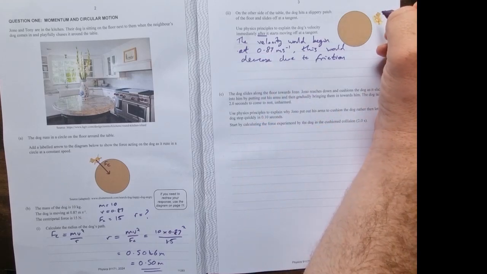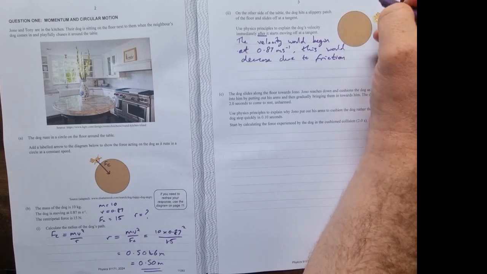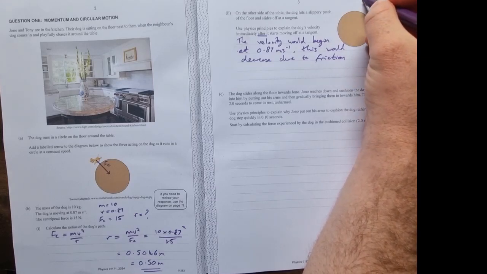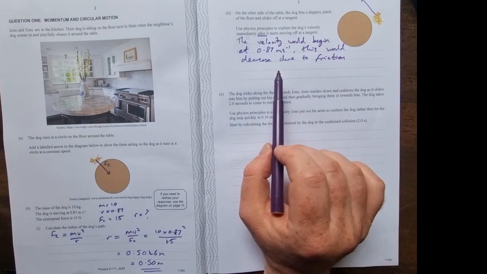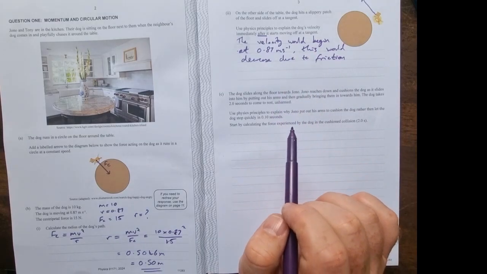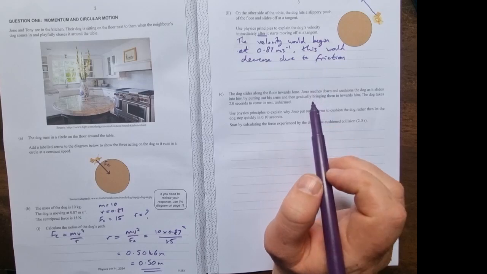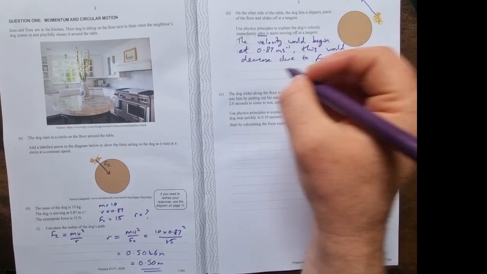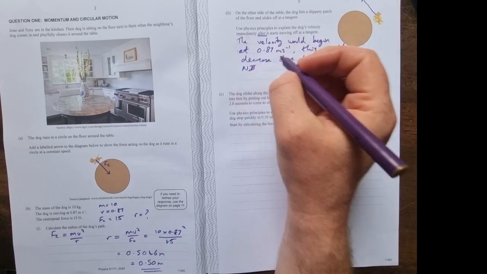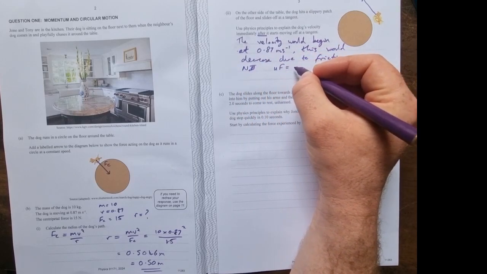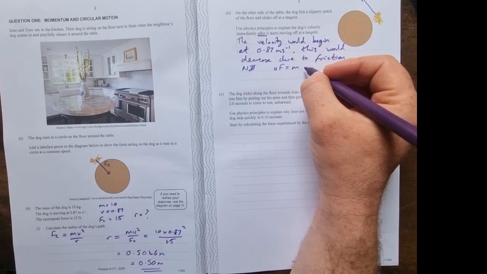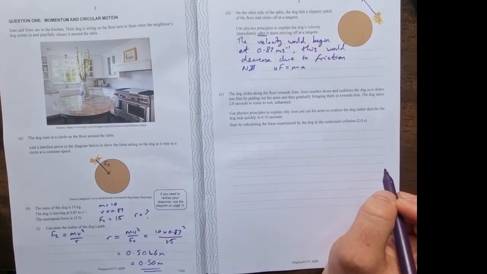So if this was the dog and it was rotating, say, anti-clockwise, then it's going to slide off something like that. Any frictional force would decrease that velocity according to Newton's second law. So you could state N2, or an unbalanced force acting on an object will cause acceleration.